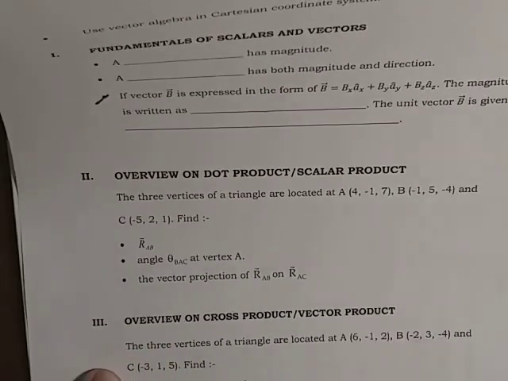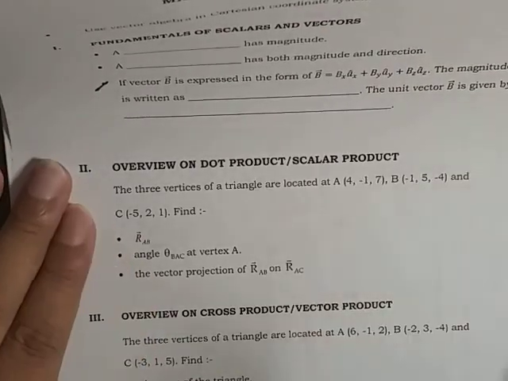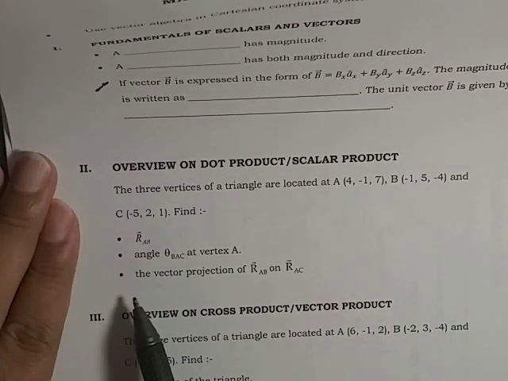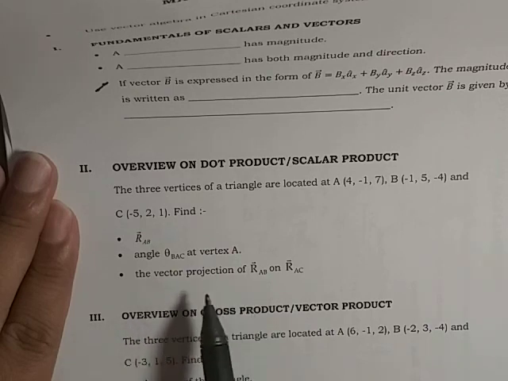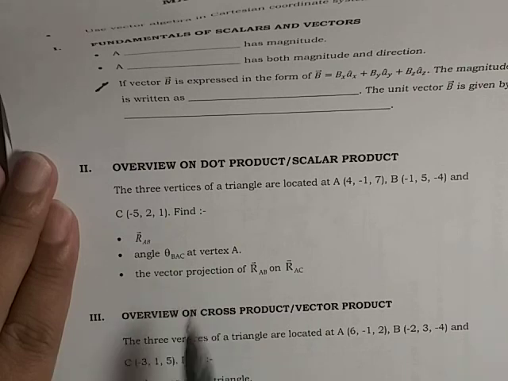The reason why I want to solve this particular problem is to show you how we solve the third question, which is quite an interesting question because it's something quite new, and we use this idea a lot in this particular course: the projection vector. So that's what we're going to do now.